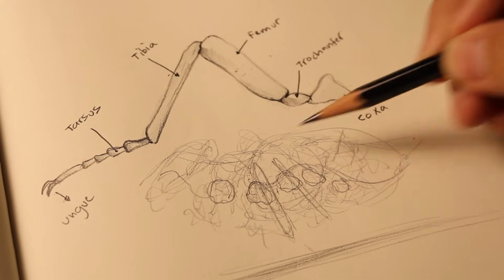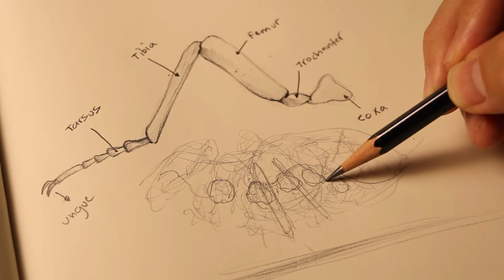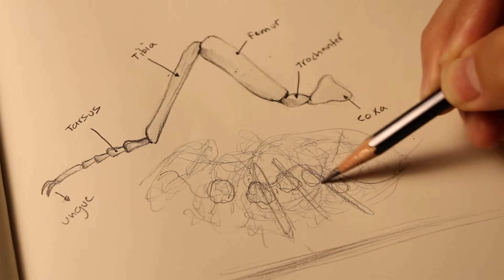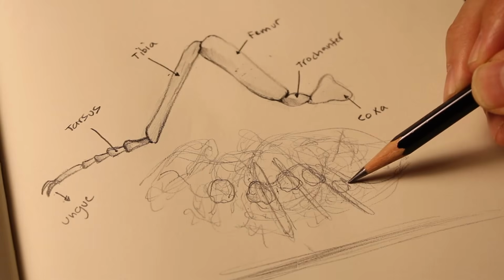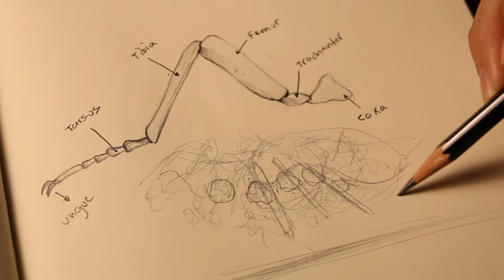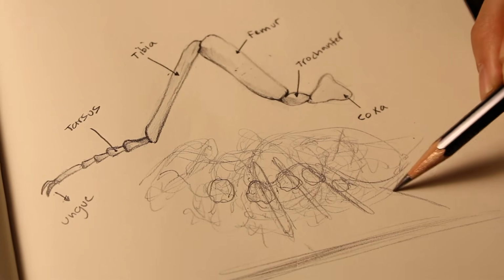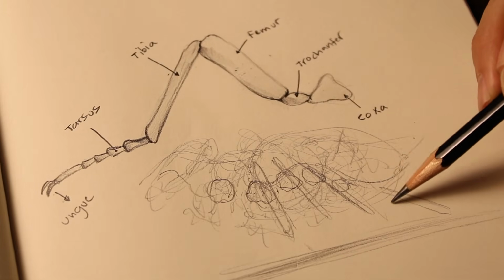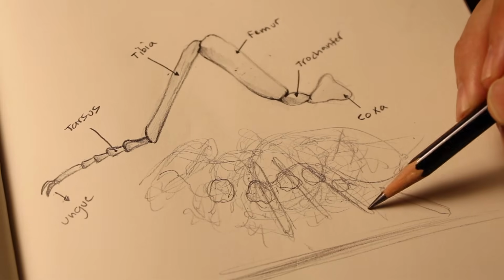As we move towards the back, I'm going to go over that coxa joint because we're thinking about foreshortening. Okay. Now the tibia can probably be stretched out at this point. The leg is going to be bent downward, and I'm going to show you exactly what I mean.